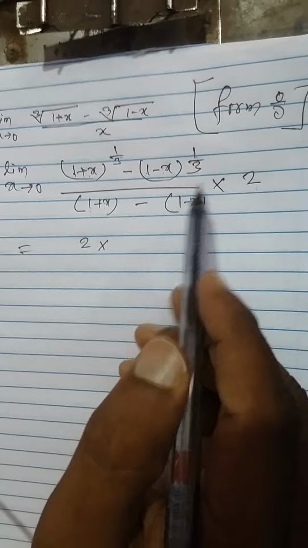Yes, this is in the form x to the power n minus a to the power n divided by x minus a. So now we can apply the formula, 2 as it is.